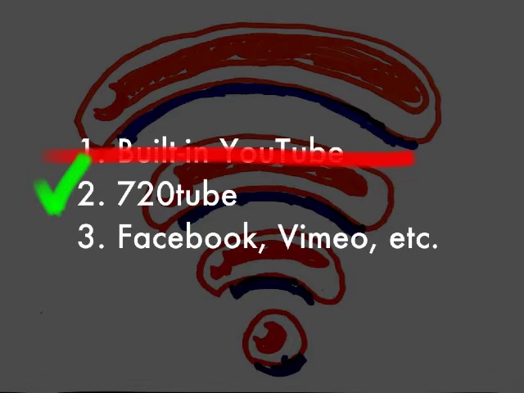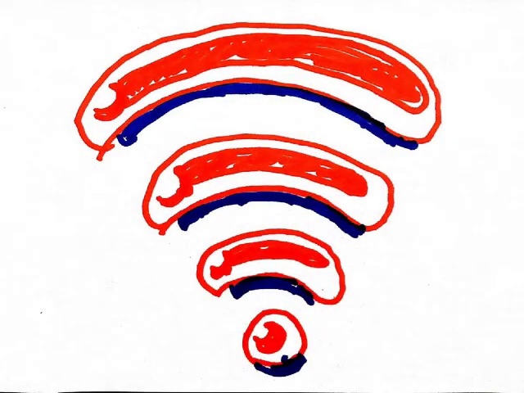Also, there are options for uploading to Facebook. There's also a Vimeo app if you want to use other video sites. But right now I'm focusing on YouTube, so that's the one I know about. So that's the only one I'm going to comment on. And if you guys have any questions, ask them. And maybe I'll get into the Facebook and Vimeo stuff later.